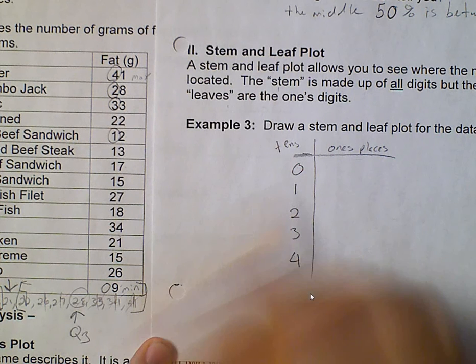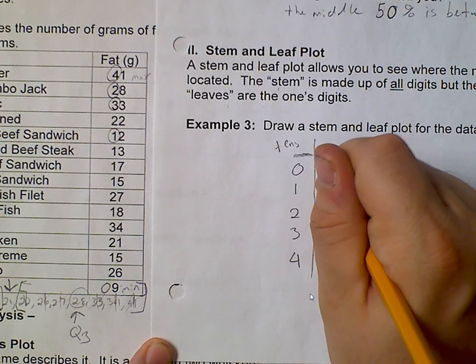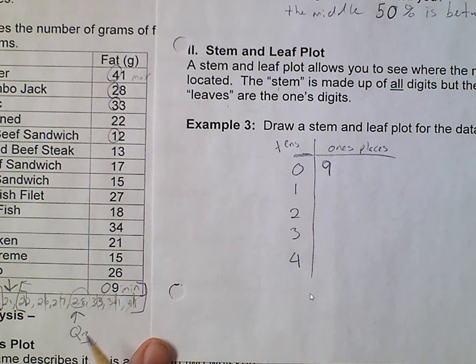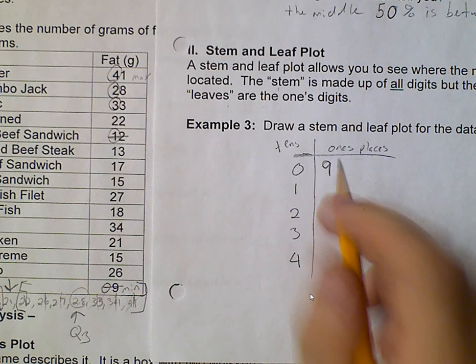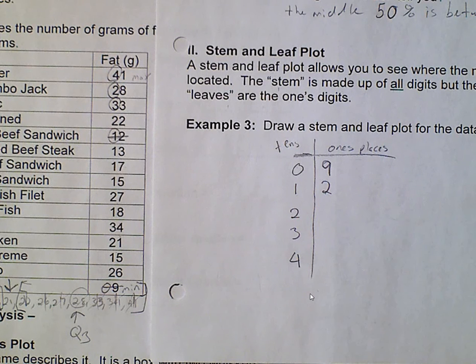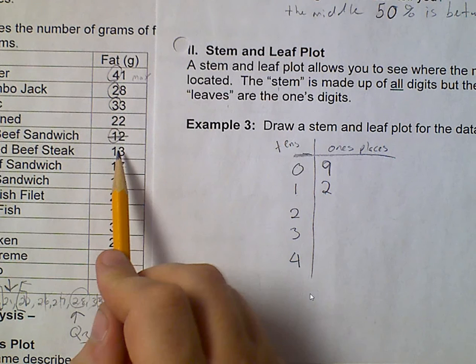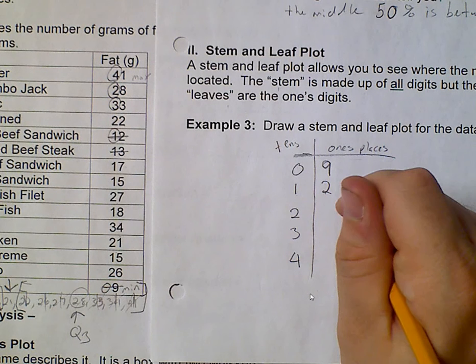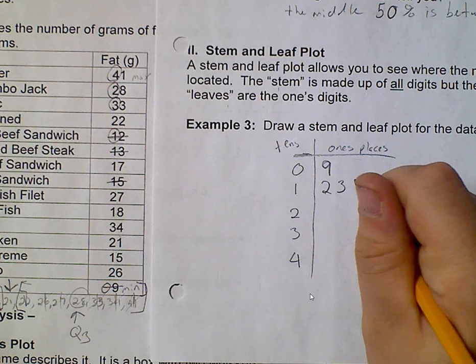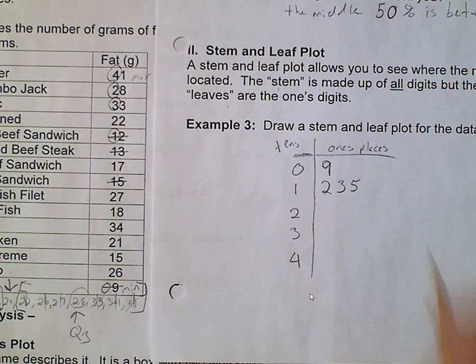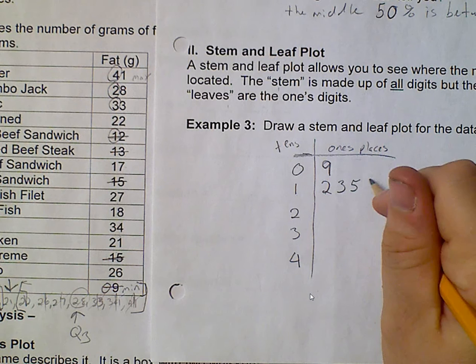Now 0, we only have 9. So I'm going to put 9. If I move up on my list, my next number was 12. And so I'm going to put a 2 over here for 12. My next number is this 13. So beside the 2, I'm going to put a 3 for the 13. My next number is a 15. So 1 and 5 make 15. I have another 15, so I'm going to put another 5.